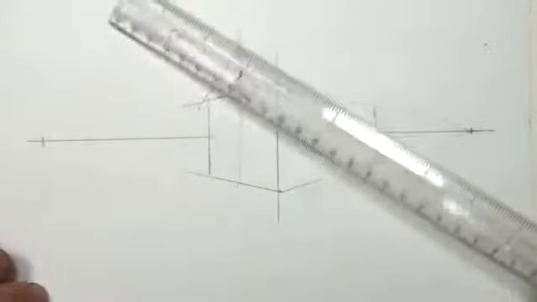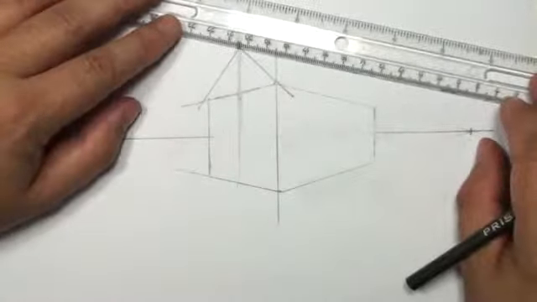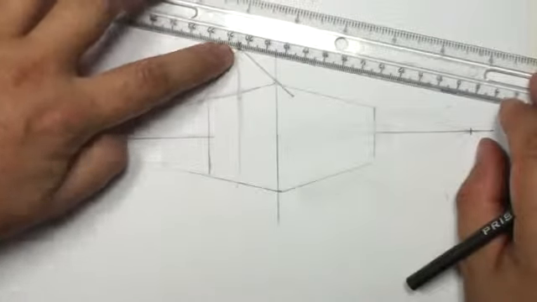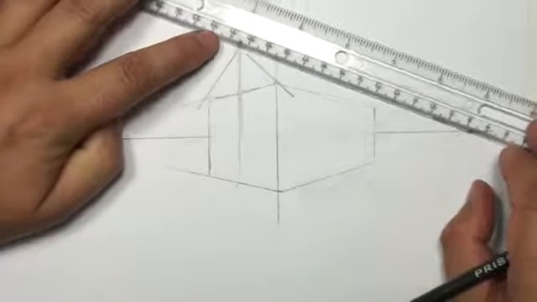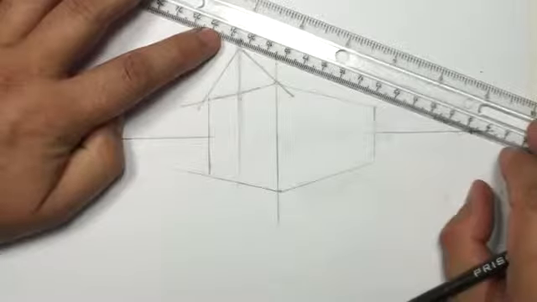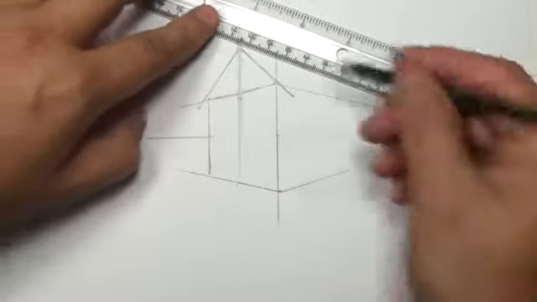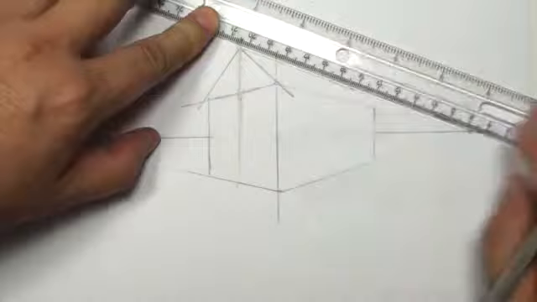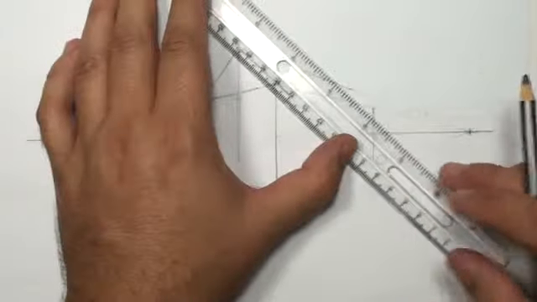Okay, now this is the top of our roof line. So we're going to come from that point right on top of the roof to our vanishing point again. So this is some awesome drawing magic here.